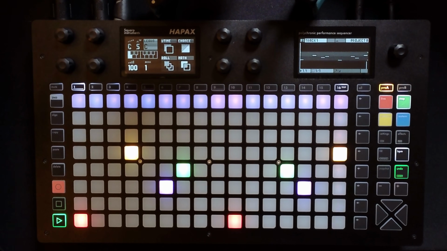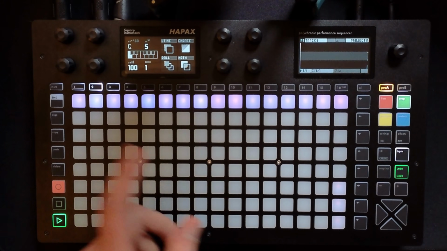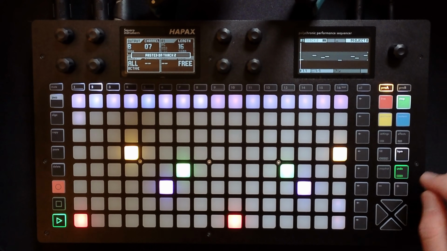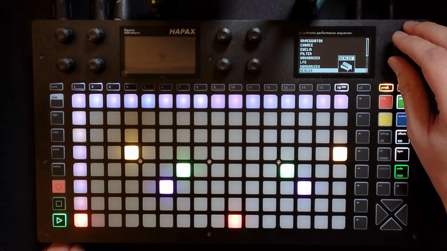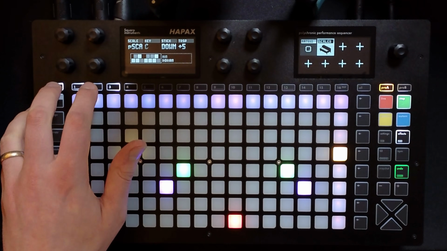So very simple. Now I'm going to paste that onto track 2, which is the same instrument, but I'm going to add an effect where I increase the transposition by 5. I'm going to unmute it.